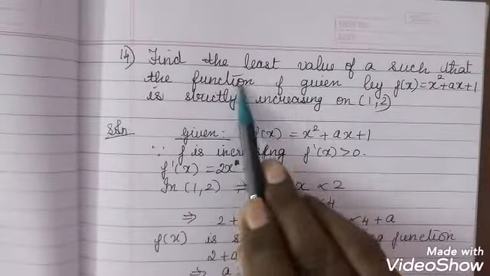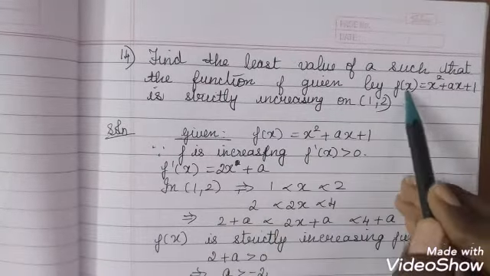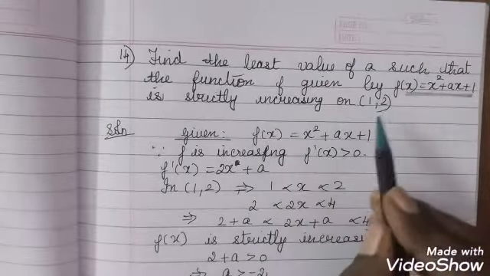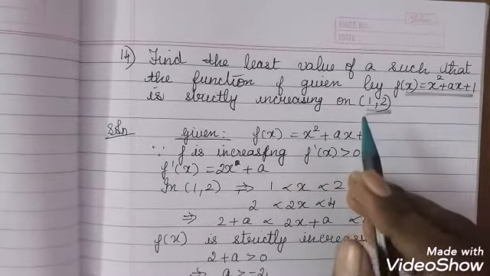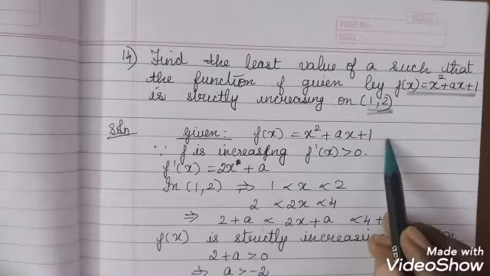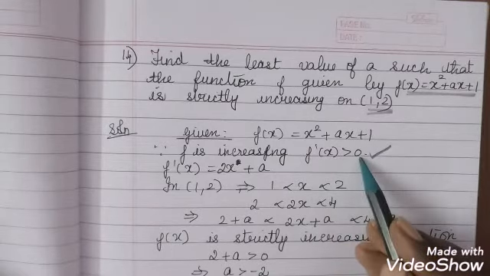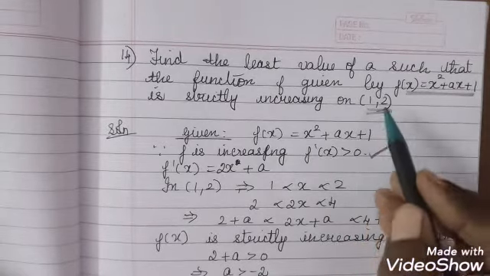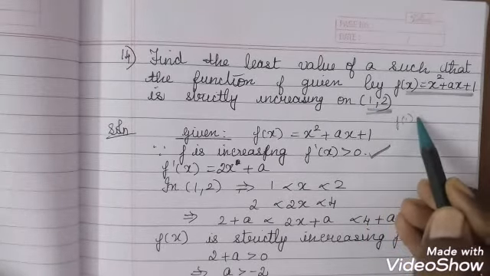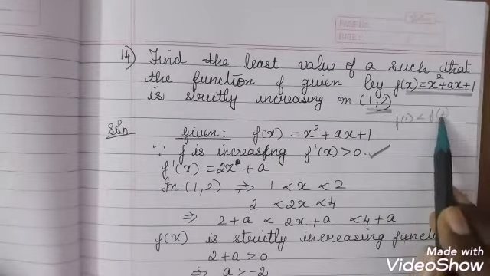14th question. Find the least value of a such that the function f given by f of x is equal to x squared plus ax plus 1 is strictly increasing on the interval 1 comma 2. So your f of x is equal to x squared plus ax plus 1. It is strictly increasing means you know that your f dash of x is greater than 0. And one more thing, I can also say that f of 1 will be less than f of 2. Okay, so that's how you have here.